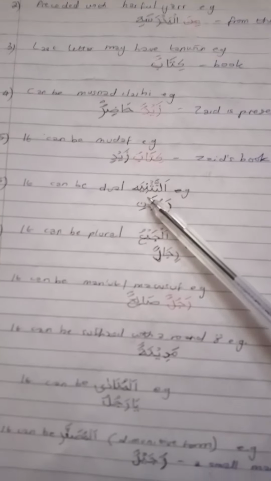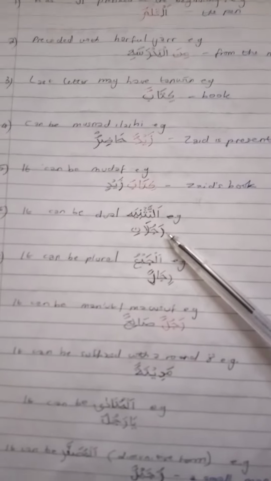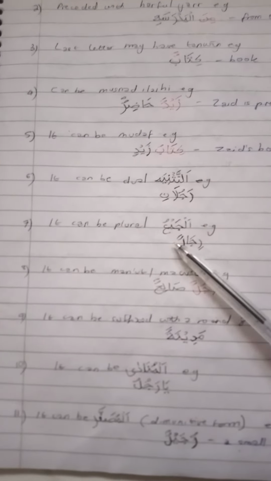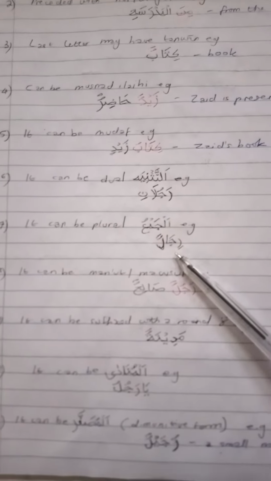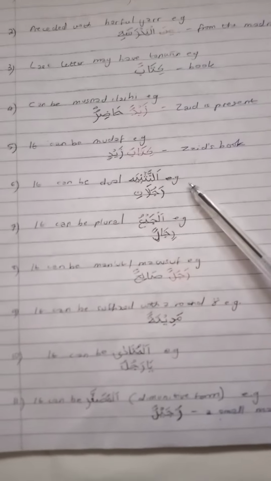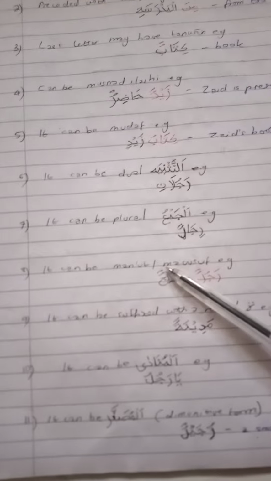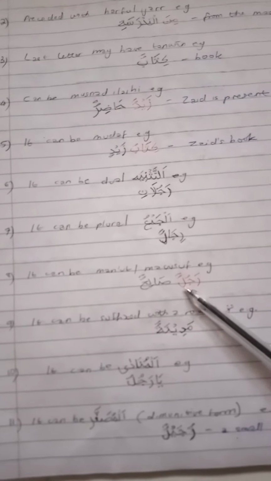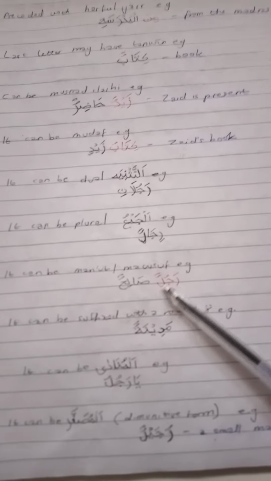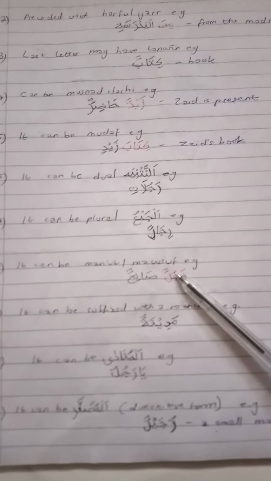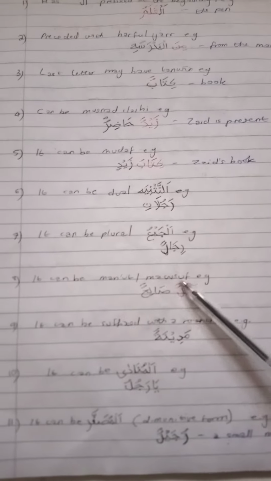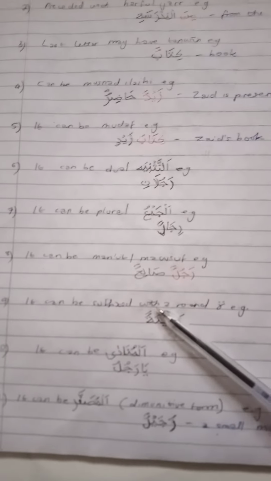It can be dual, at-tasniyah, so rajulani, for example, two men. It can also be plural, al-jam'u, rijalun, three men or more. It can be man'ut or mawsuf, like we covered in the previous video, rajulun swalihun. So this is mawsuf, and this is the sifat. So rajulun.